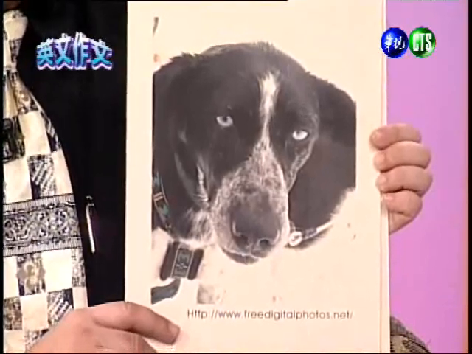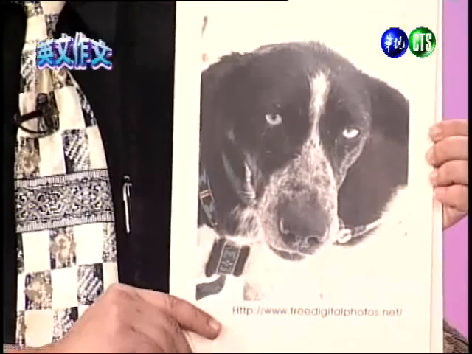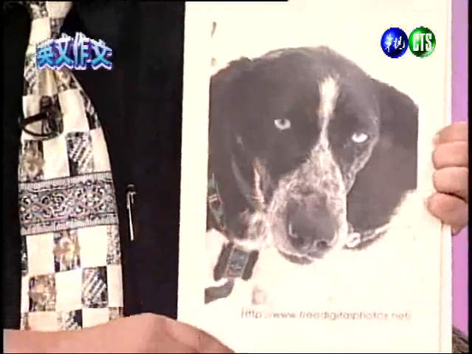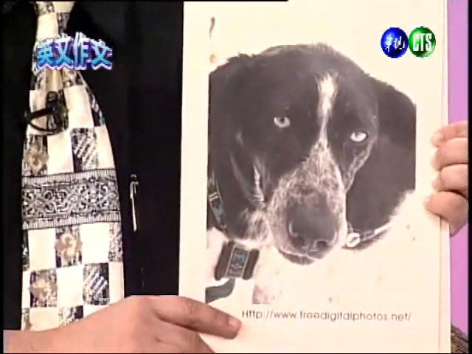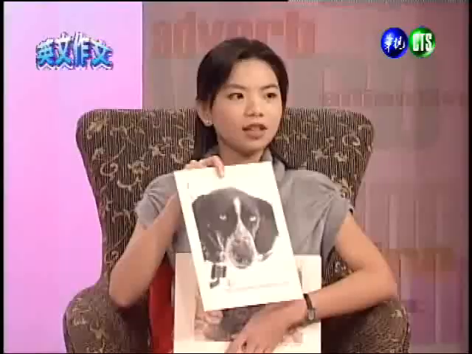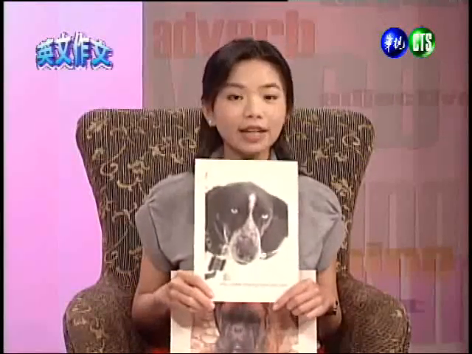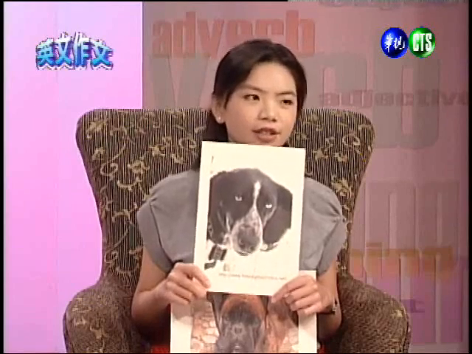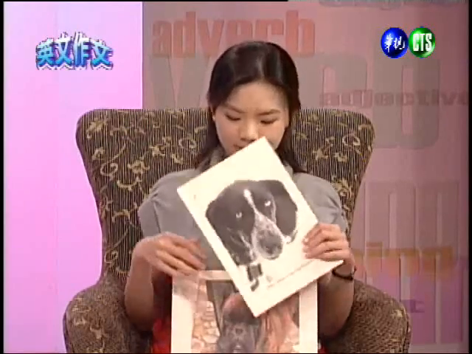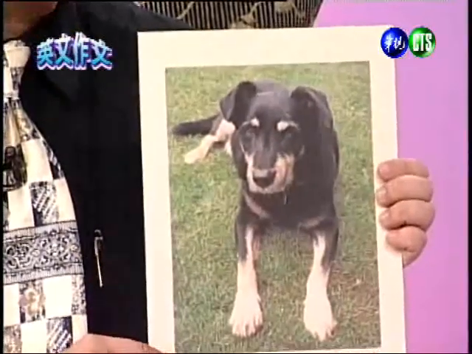All right, over here we have another picture of a dog. How do you think of this dog? It looks ugly too. So another ugly dog, and I think this dog is a little scary looking. It's kind of weird and strange looking, and I think the eyes are a little bit funny. Yeah, it is.